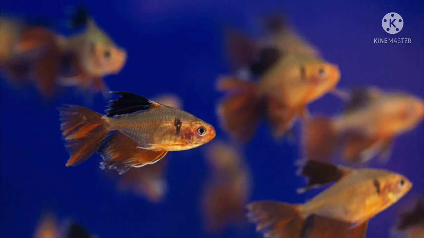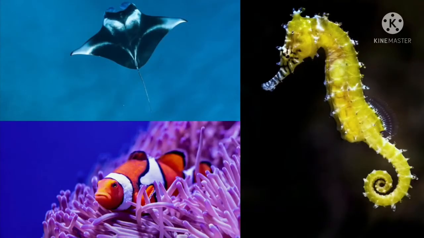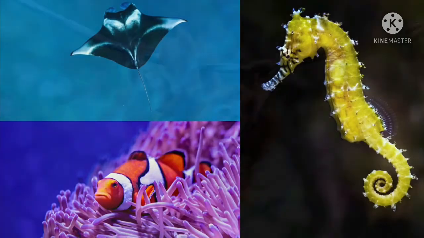Next, let's talk about fish. Fish have fins, scales, and gills that help them breathe underwater. Fish lay eggs, and many fish make dozens, hundreds, and even thousands of eggs. There are many different kinds of fish, like manta rays, seahorses, and clownfish.